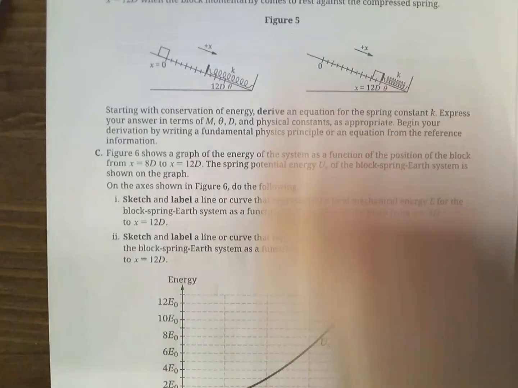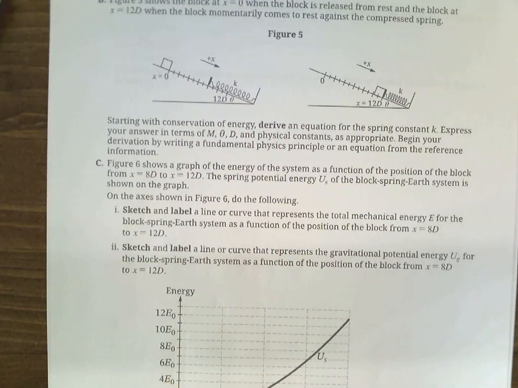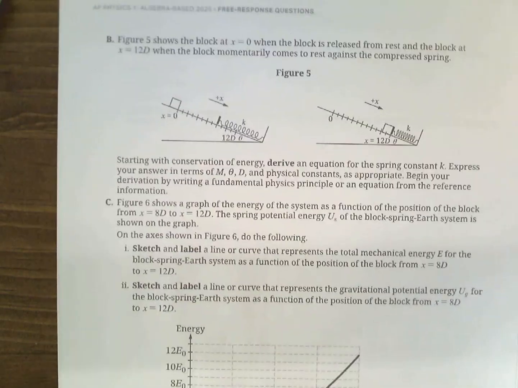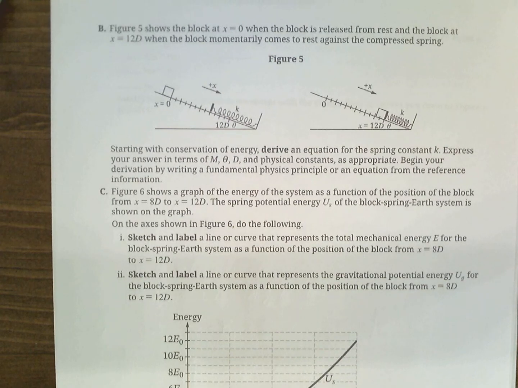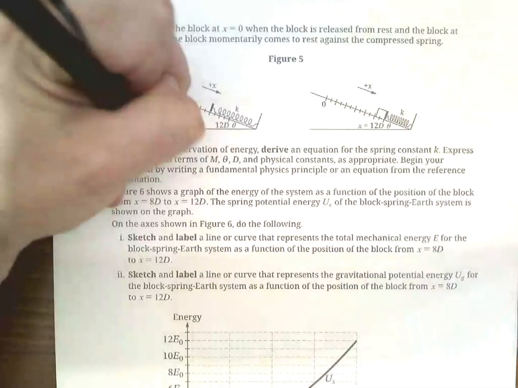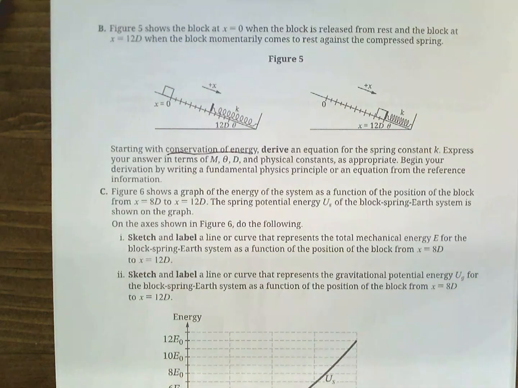The next figure shows the block at x equals 0 when the block is released from rest, and at 12D when the block comes to rest again against the compressed spring. So starting with conservation of energy, we have a clear direction here that they outlined for us. Derive an equation for the spring constant K. Express your answer in terms of m, theta, d, and physical constants as appropriate. Begin your derivation by writing a fundamental physics principle. So our fundamental physics principle is going to be, hey, conservation of energy, exactly what they told us.